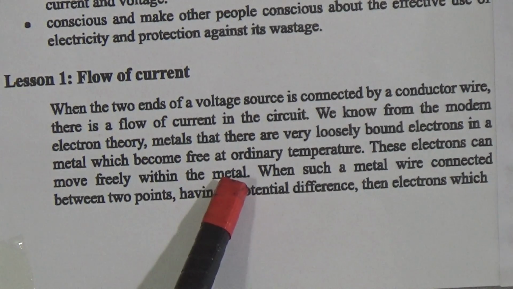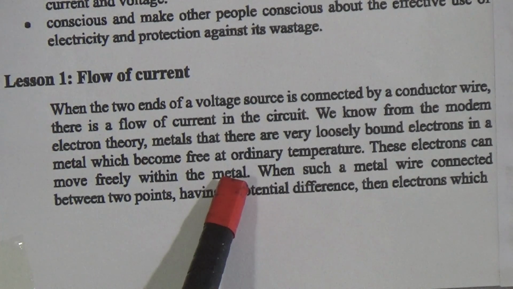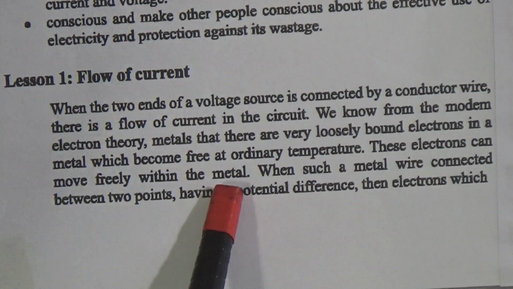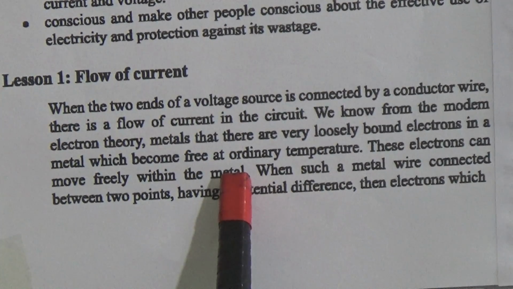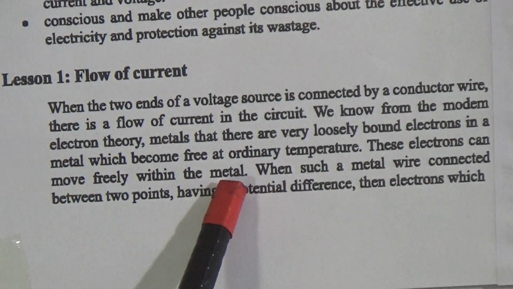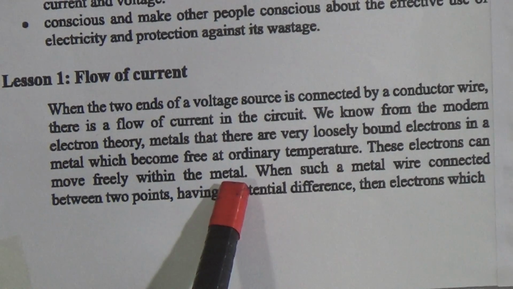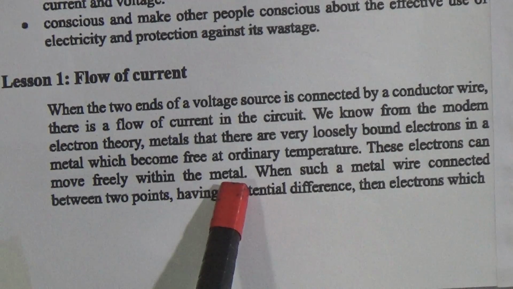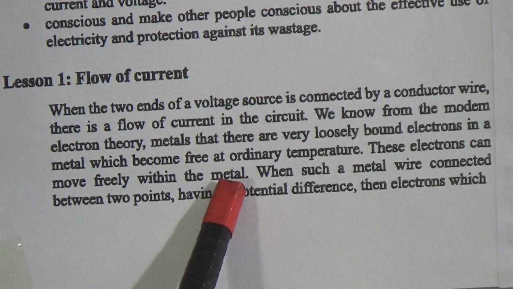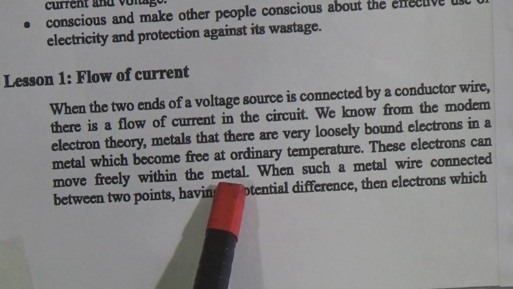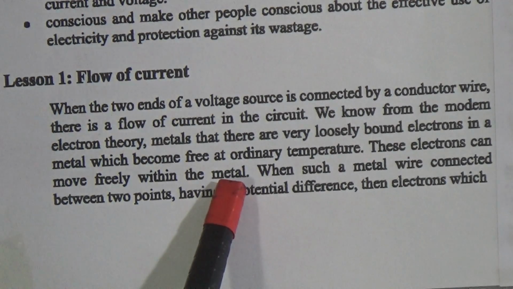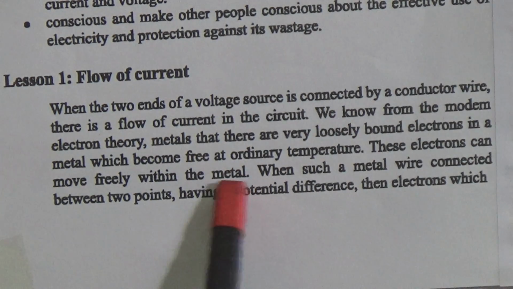That's why when the metals stay in the metallic bond, the last orbit's electrons move freely in that metal piece, and we always know a metal piece as a sea of electrons, and those free electrons are responsible for the flow of current. That means, because of the free electrons, metal is a good conductor of electricity and also heat. Those free electrons carry the electricity and also the heat.